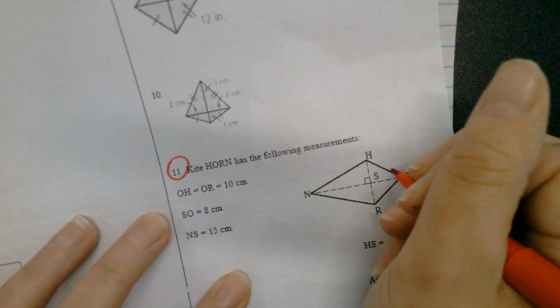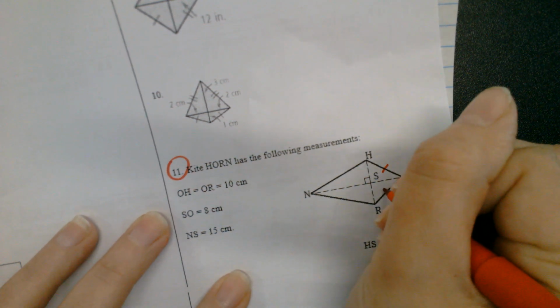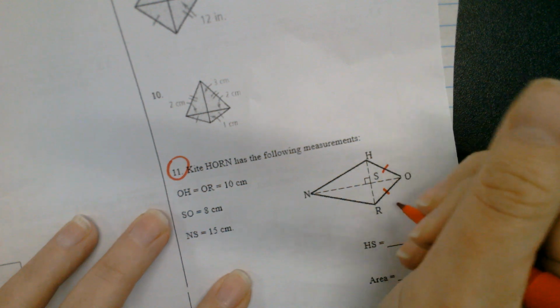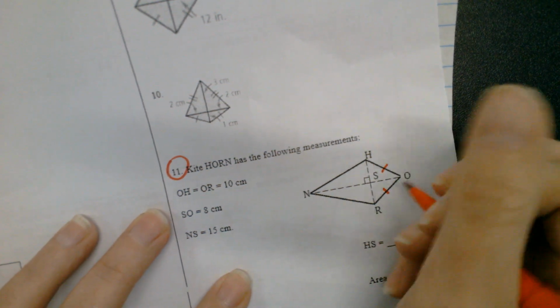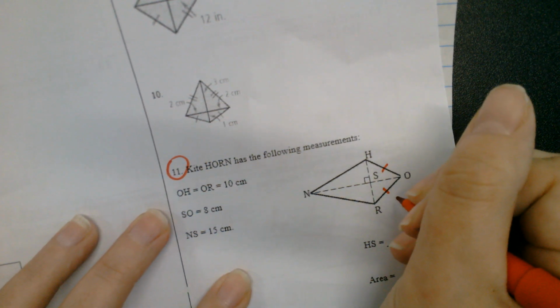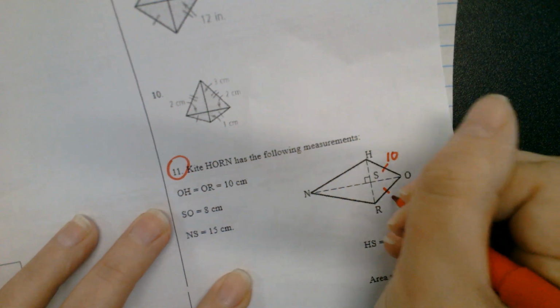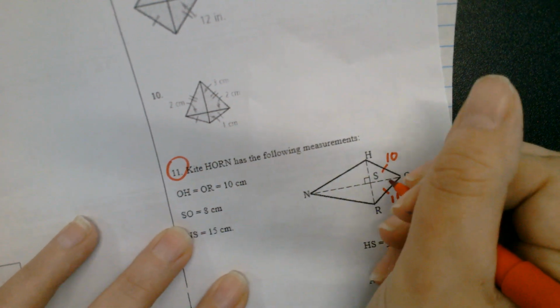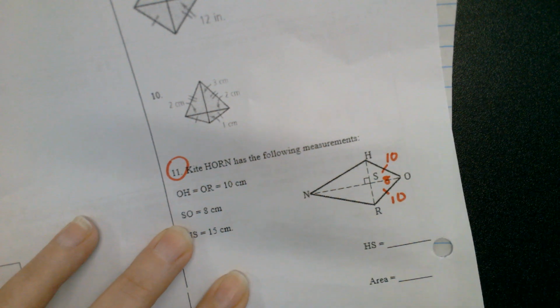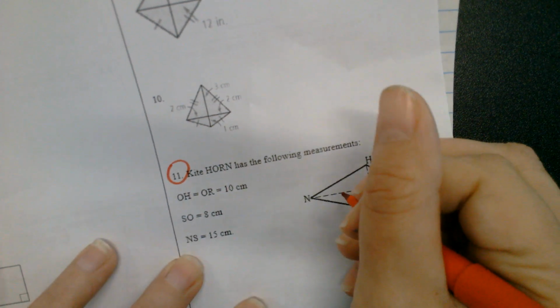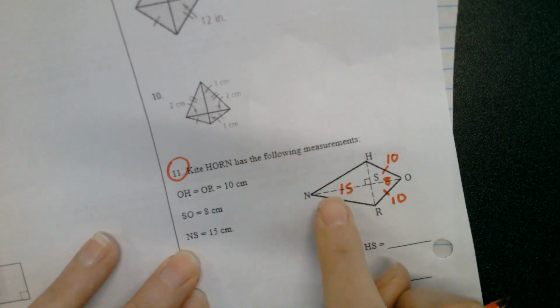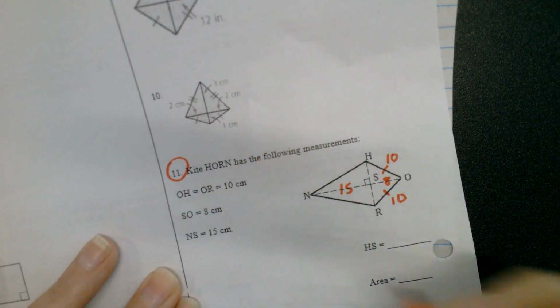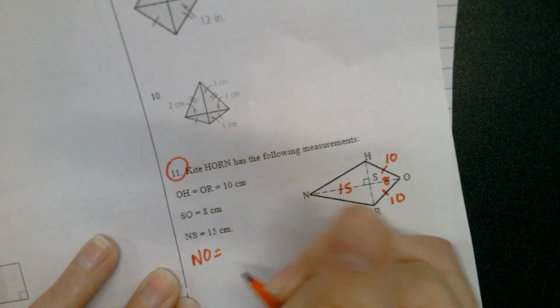Okay. OH and OR are congruent. That means this is a kite. They are both 10. So this is 10 and this is 10. And then SO is 8 and NS is 15. So I can add 8 and 15 and that would get me NO. That would get me one of my diagonals.